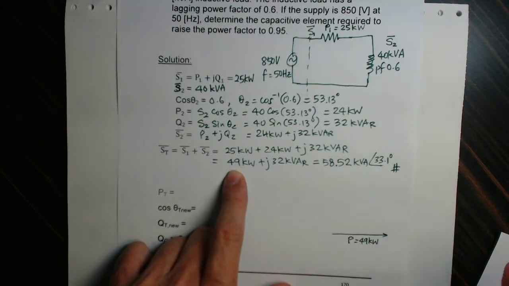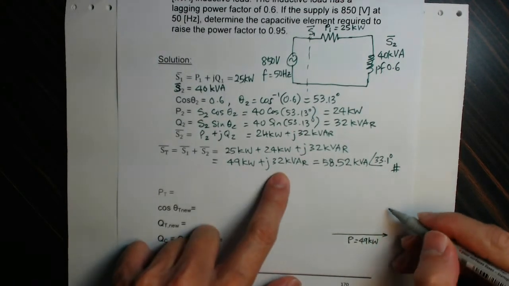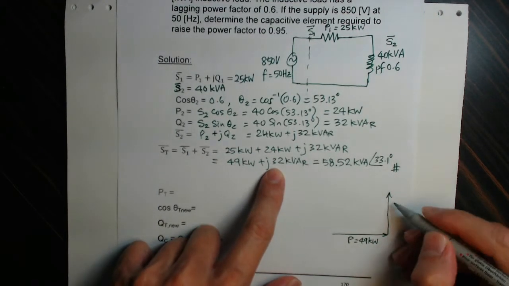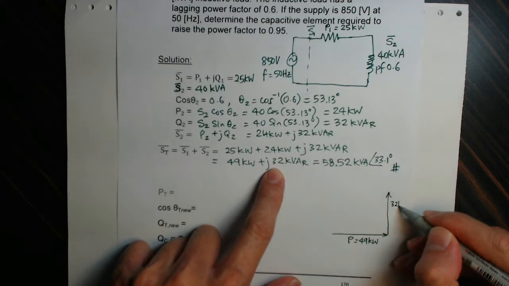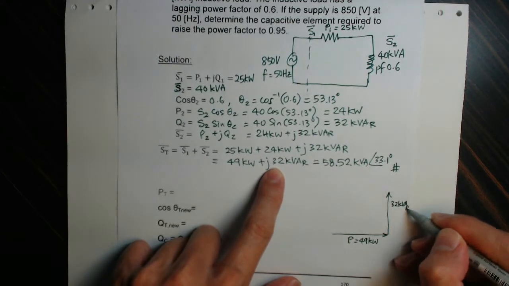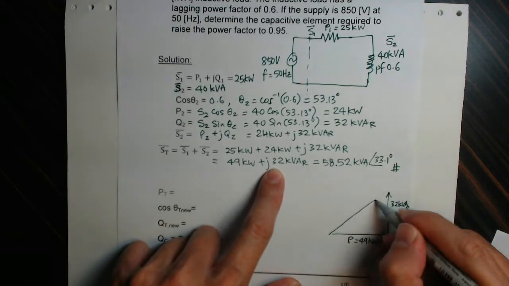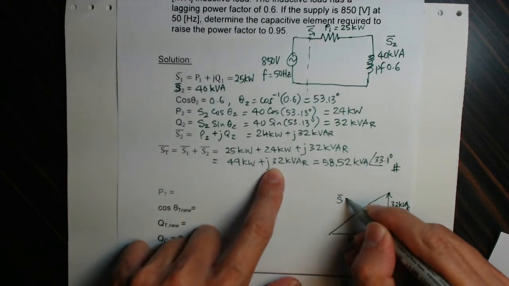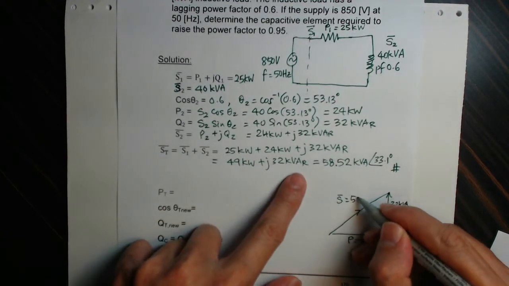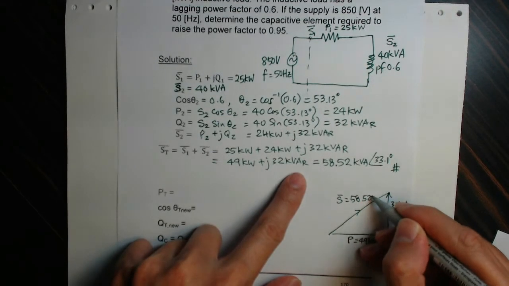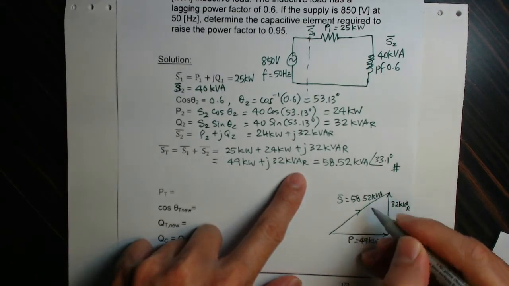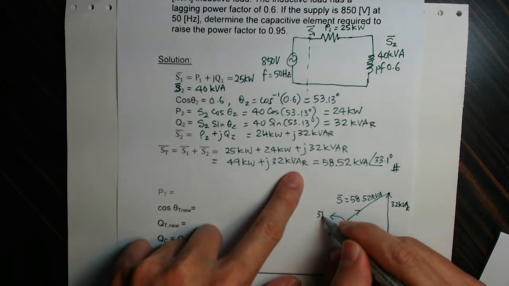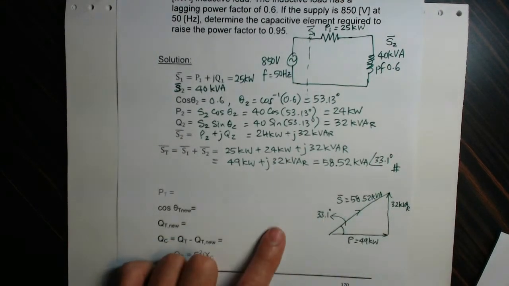This remains as far as this system is concerned. Now it has a reactive power of currently 32 kVAR, giving me an apparent power of 58.52 kVA, and this angle corresponds to 33.1 degrees.